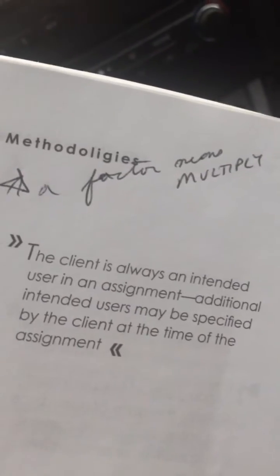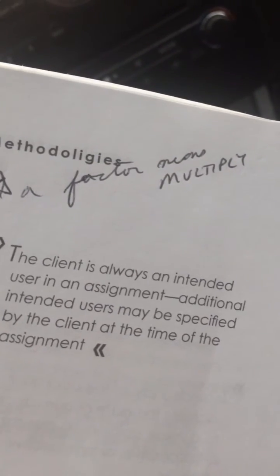Extra note, a factor something multiply. The client is always an intended user in an assignment. Additional intended users may be specified by the client at the time of the assignment.